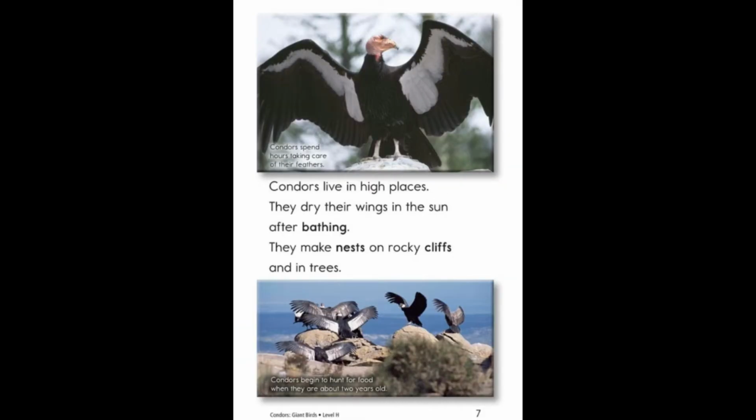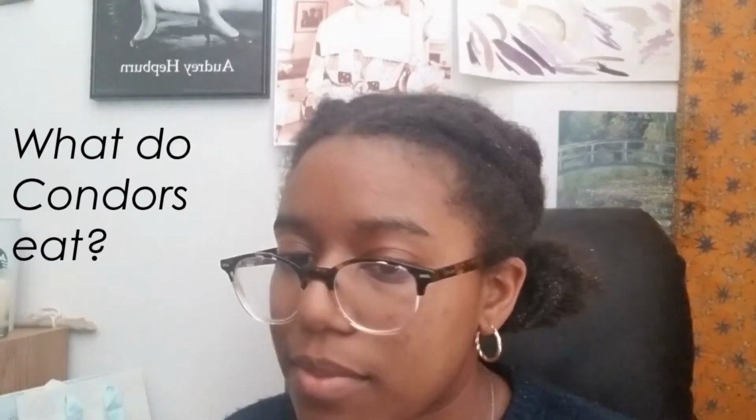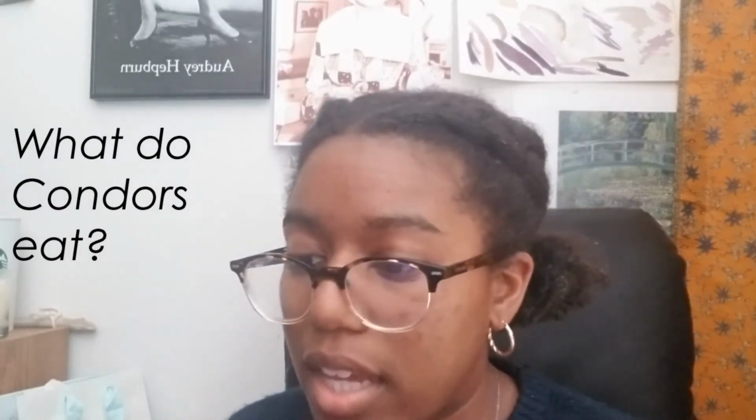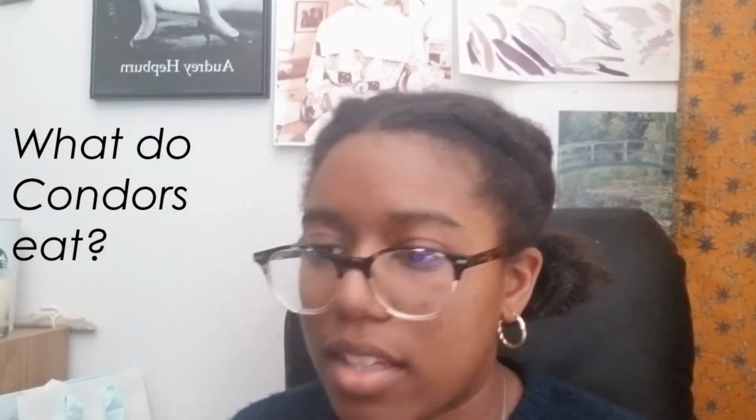Condors live in high places. They dry their wings in the sun after bathing. They make nests on rocky cliffs and in trees. And it looks like there's another set of captions for both of these pictures, so let's go ahead and read those too. We still want to find an answer to our question of what do condors eat, so we haven't answered that yet. Let's see if it says anything about that in the captions.